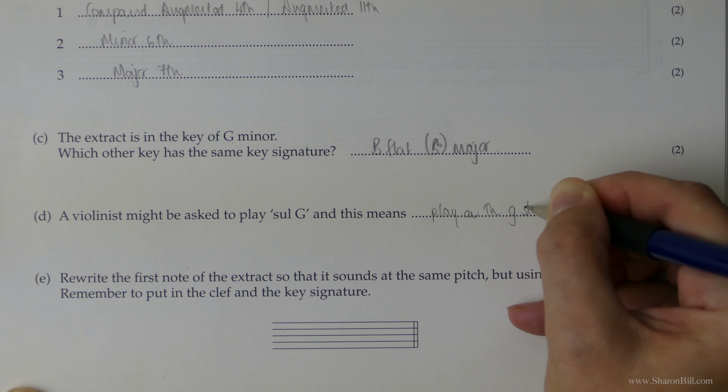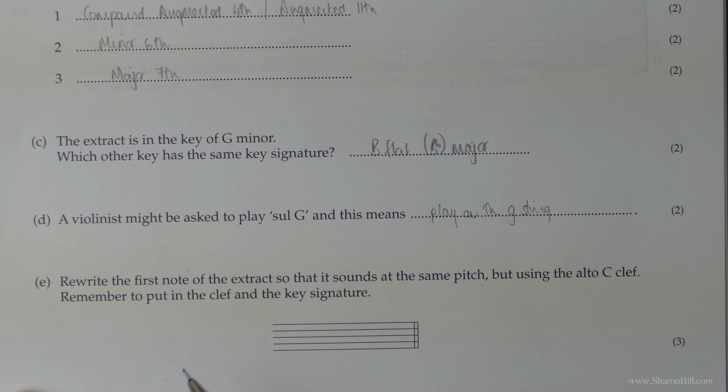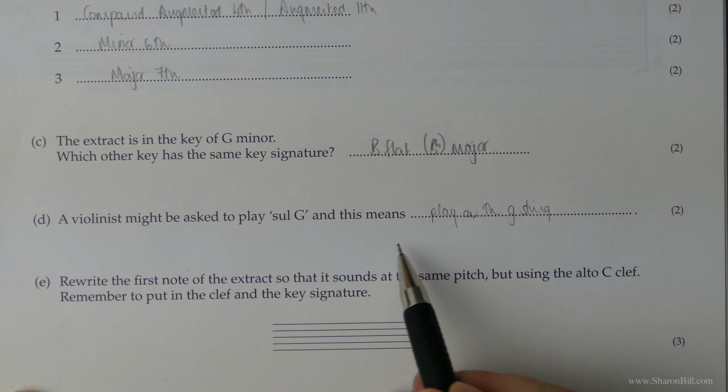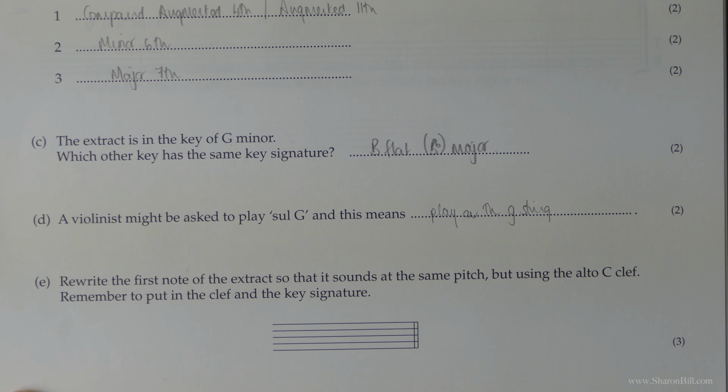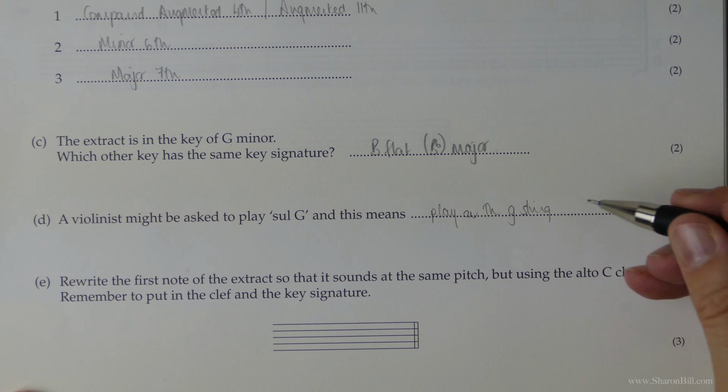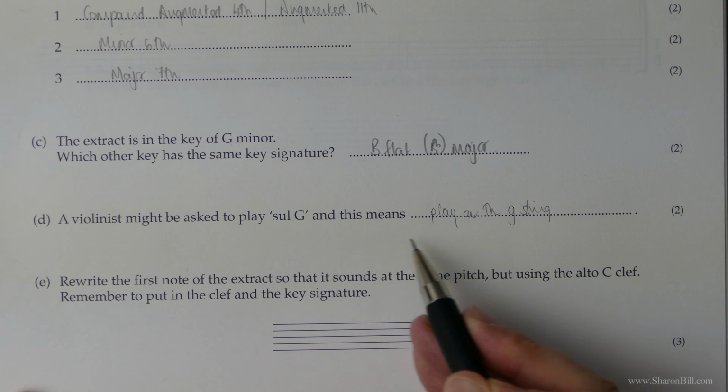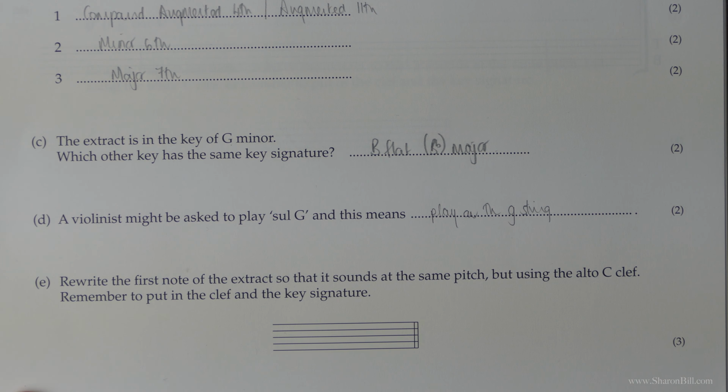Now, these questions, the performance directions will be in multiple choice from now on, from 2018 onwards, but you may well have to just give a little bit of information on orchestral aspects as well. So it's as well to just go ahead and answer this. It's good revision to do so.